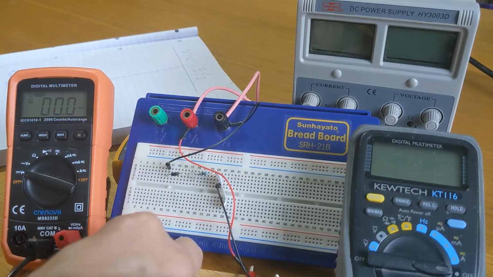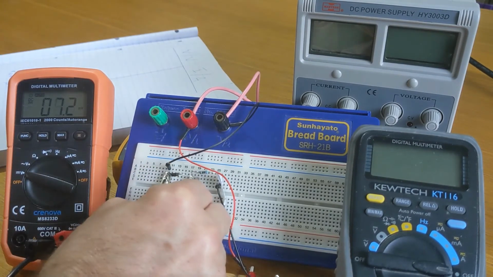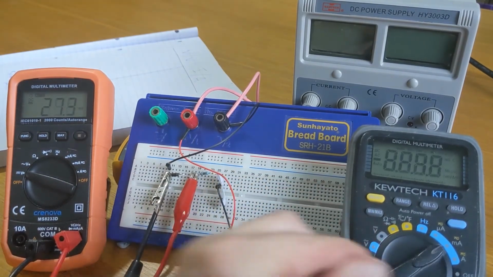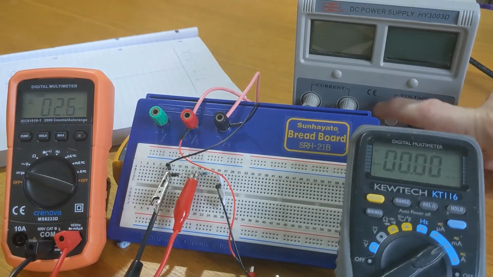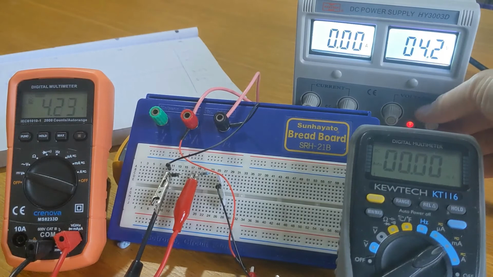And let's first of all put the ammeter, once we've got the voltmeter connected in parallel, onto a milliamp setting and turn the power supply on, just to make sure what is happening as we increase the voltage.